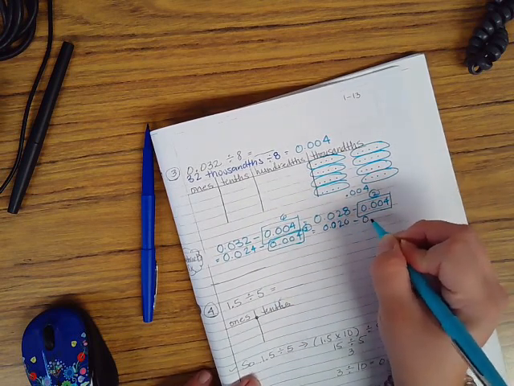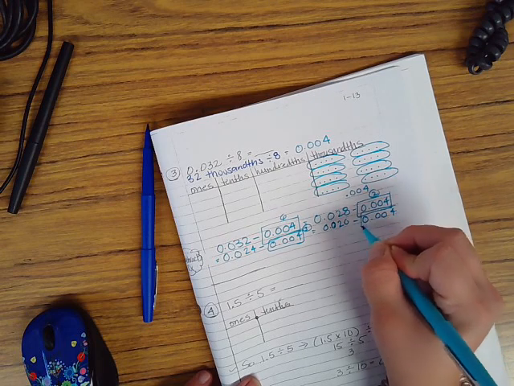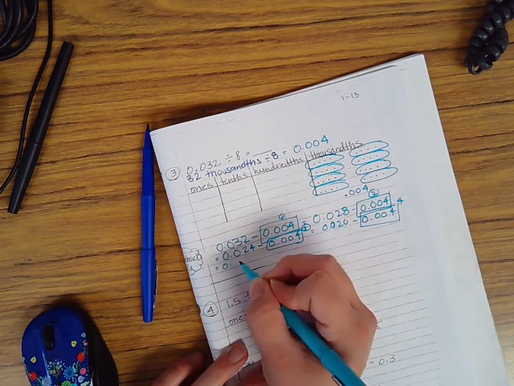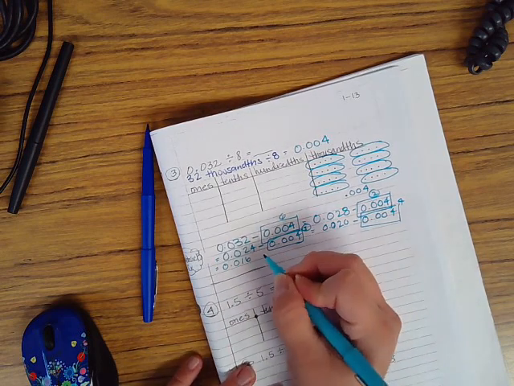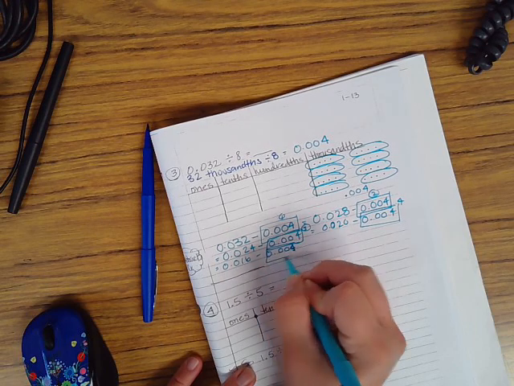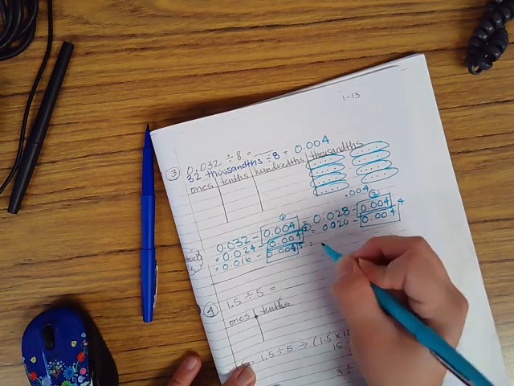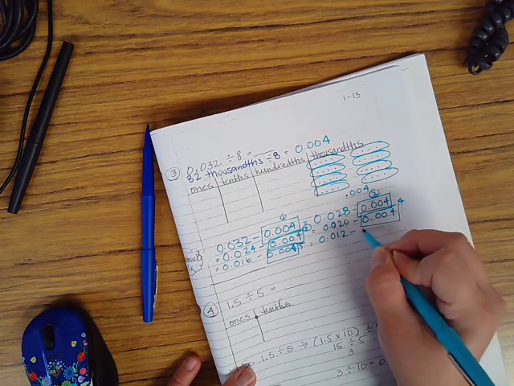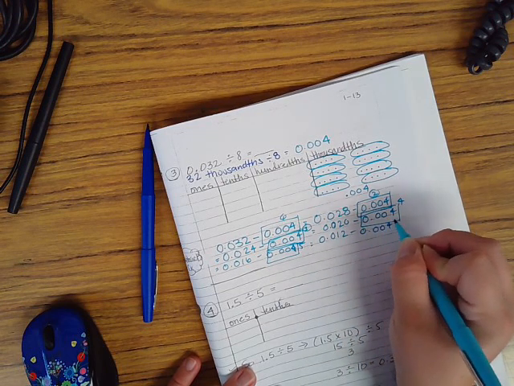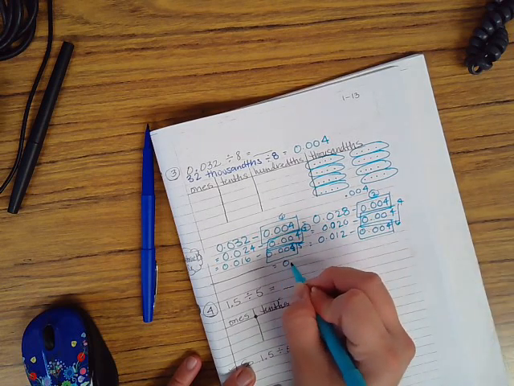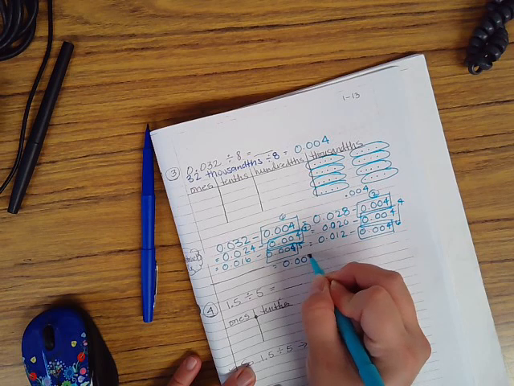Got to subtract a fourth time, which equals 0.016. We got to subtract a fifth time, 0.012. We'll subtract a sixth time, which equals 0.008.